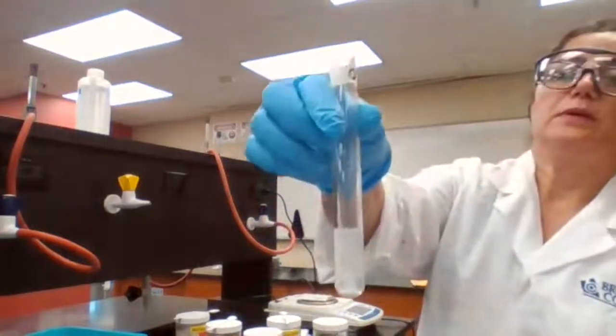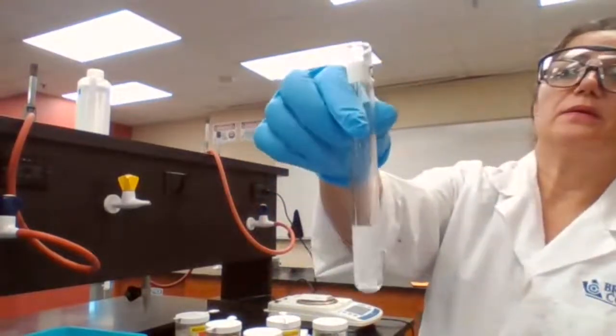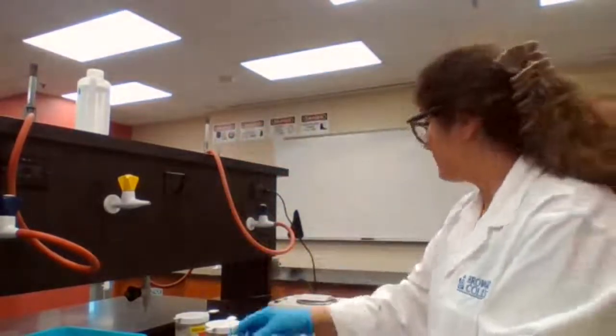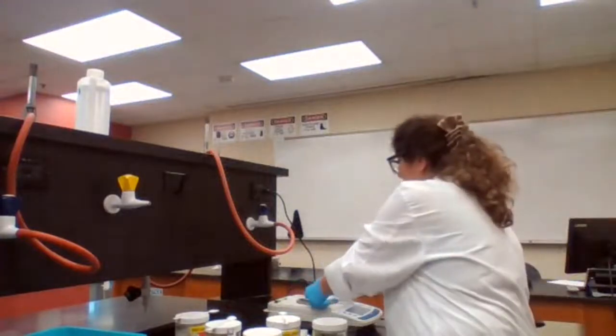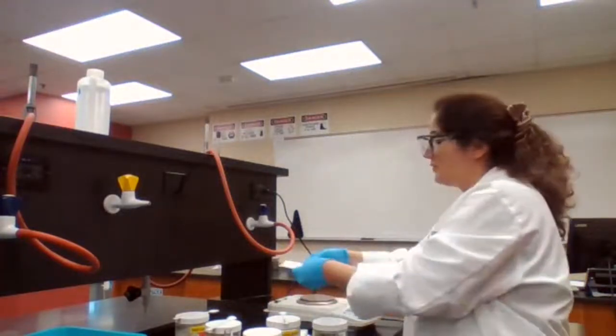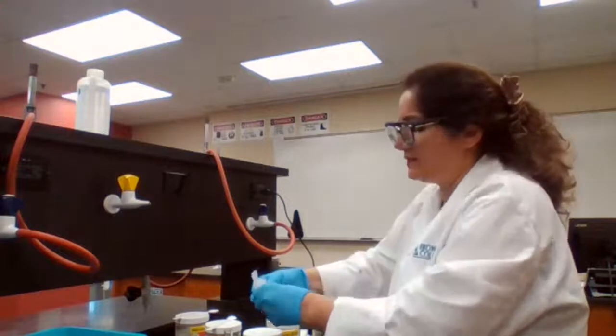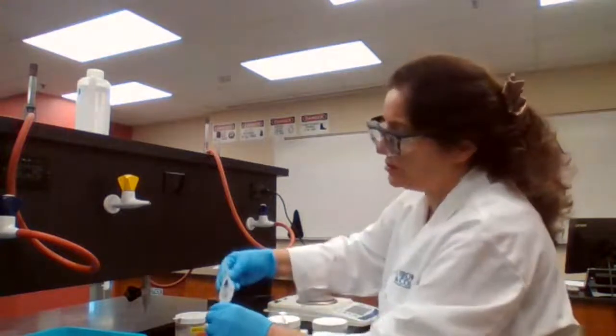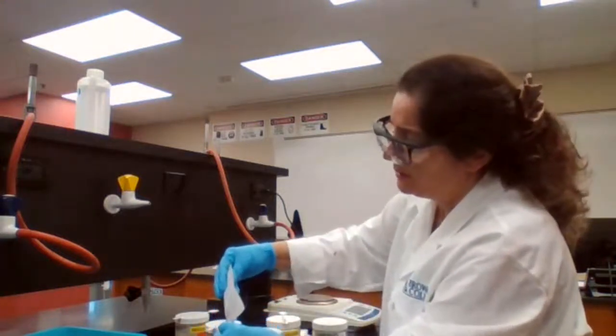D. The bubbles are forming. Okay. And I'm supposed to add the other one also at the same time. So I could hold both of them for you, even though it's not the safest, but because of the hydrogen gas that is being released.